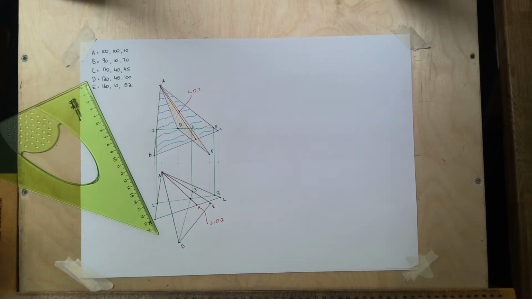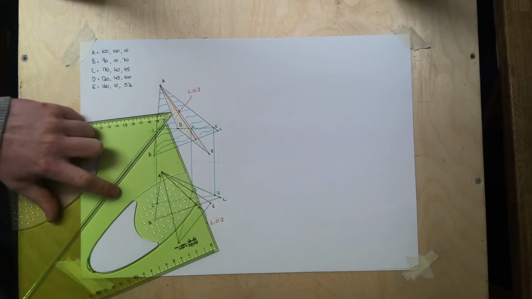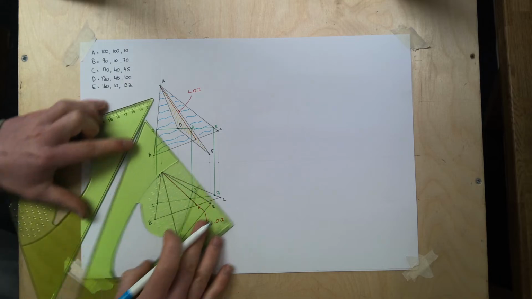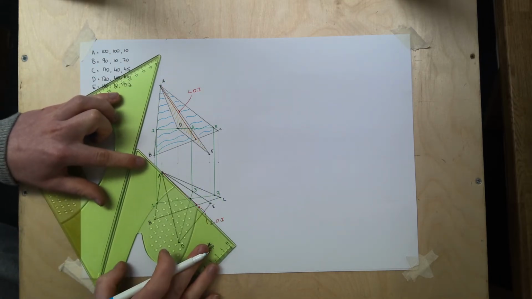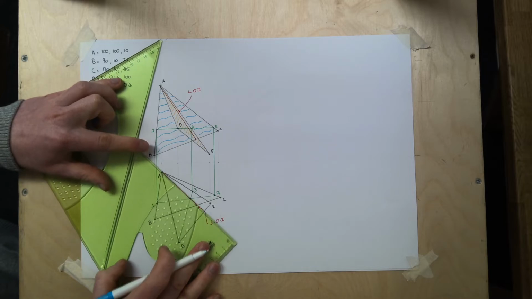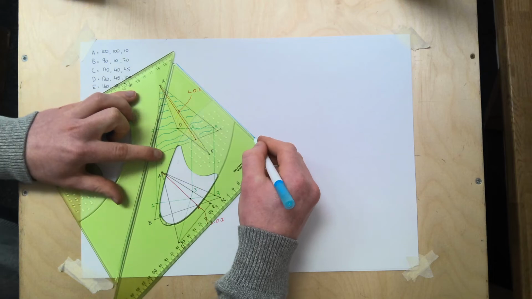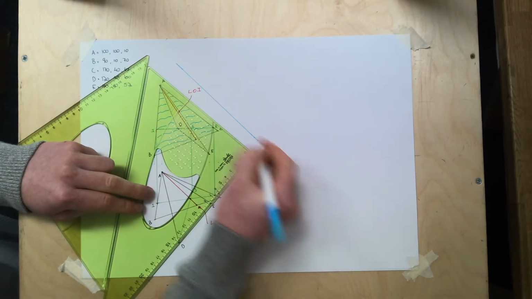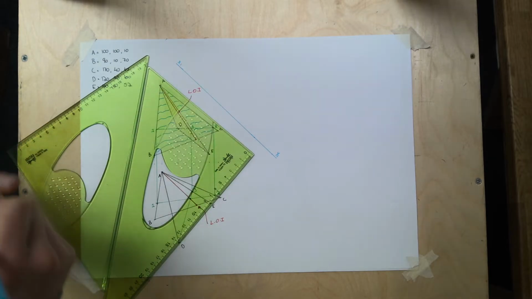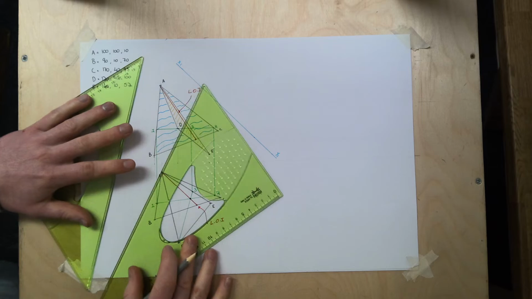I'm going to set an x1, y1 parallel with this line of intersection. And that's going to give me a true length of the line of intersection.